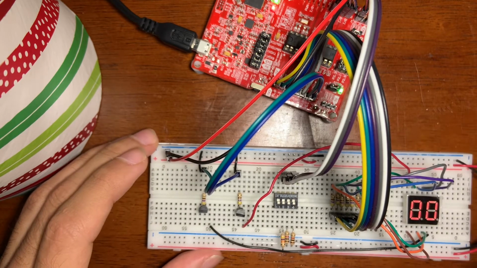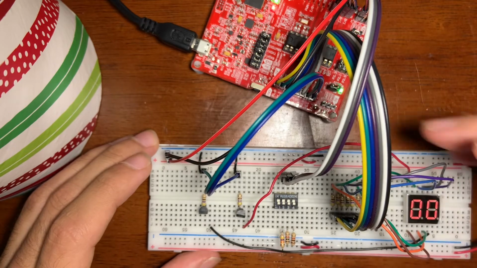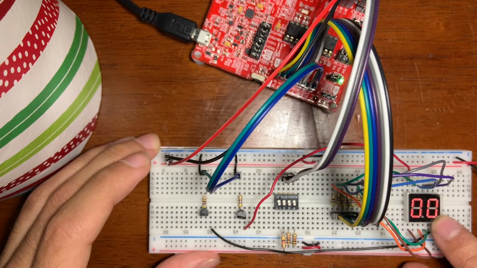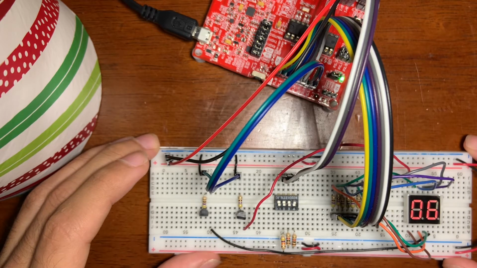So I really don't understand how more resistance helps it, but it did, and I'm not questioning it anymore. But okay, so when they're all at 0, the display is 0. When I knock up the first bit, this one should start counting up to 9 and then repeat. And it'll keep doing that. I'm gonna show it one more time. Okay, cool.